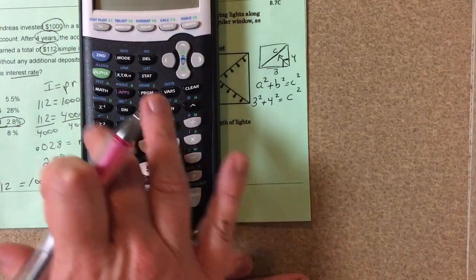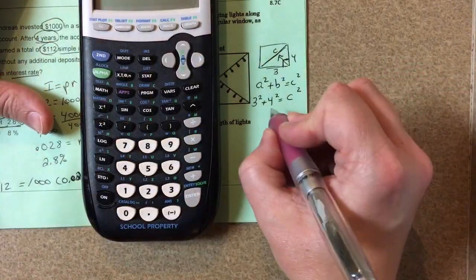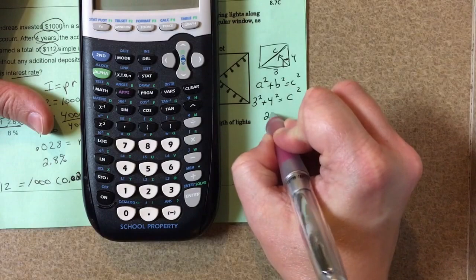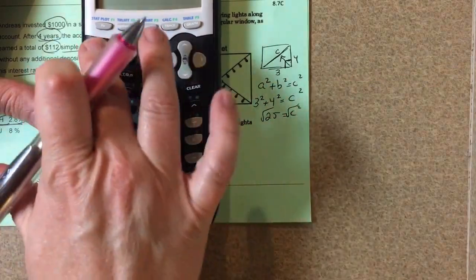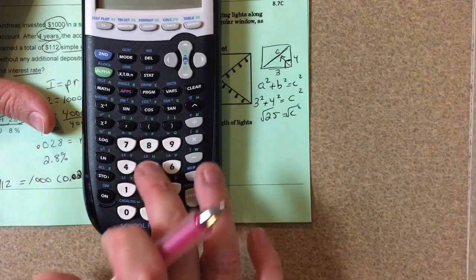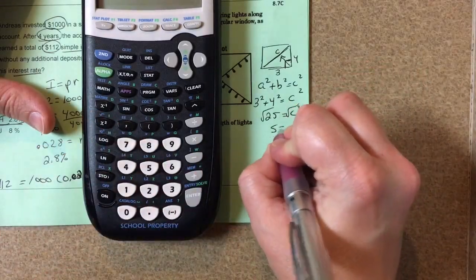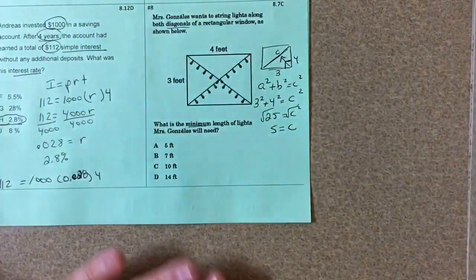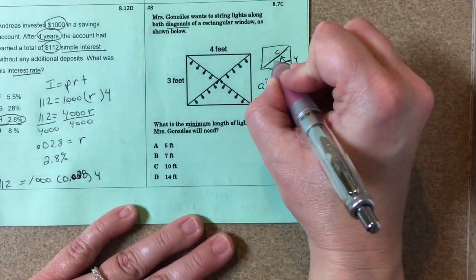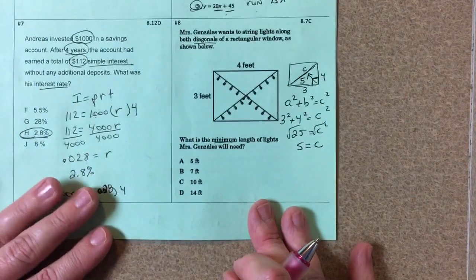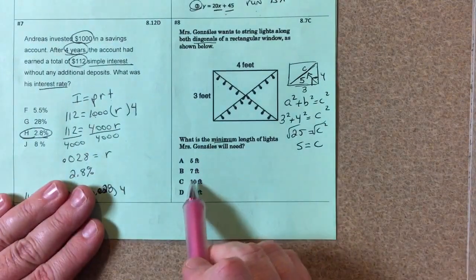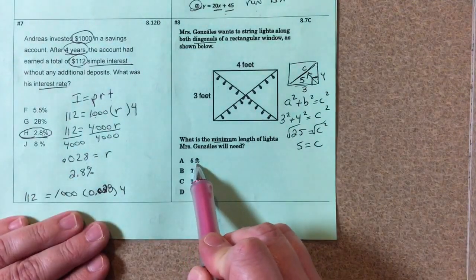3 squared plus 4 squared is 25. Square root it, which is second, and x squared is 5. All right, so I find out that this side length here, this diagonal, is 5. So I've done all this fabulous work. I'm good at Pythagorean theorem. I see the answer 5 here, but that's not the answer.